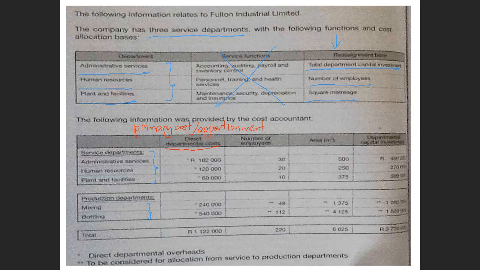The admin department has its own direct cost of 162,000 Rand. HR has its own direct cost of 120,000 Rand. Mixing has its own cost of 240,000 Rand and bottling has its own cost of 540,000 Rand. So it's the primary cost of the department, or its direct or its own cost.